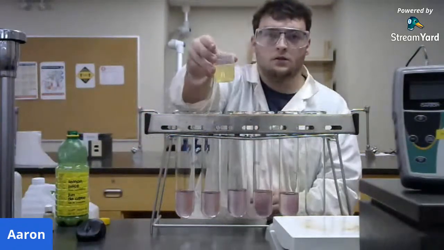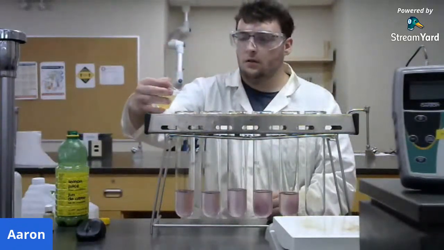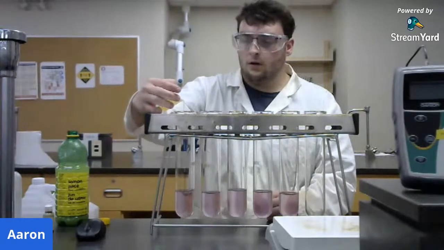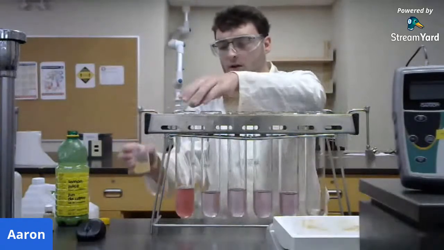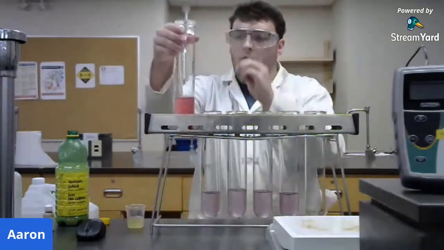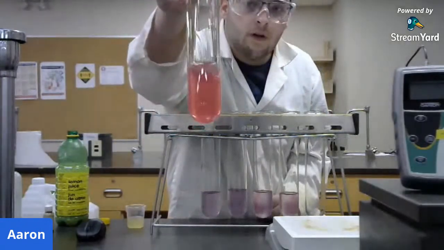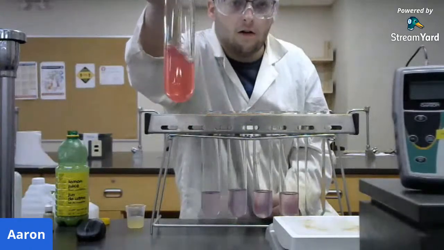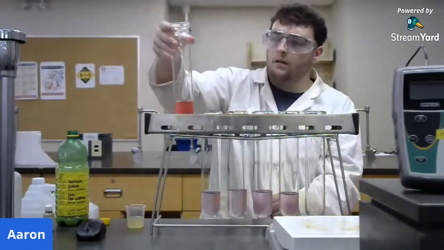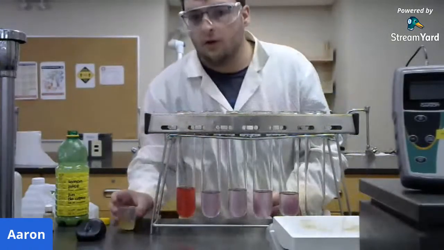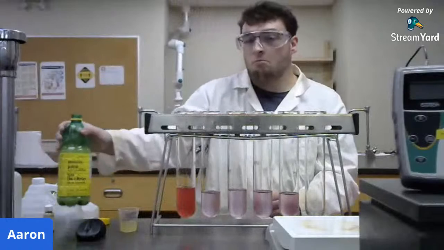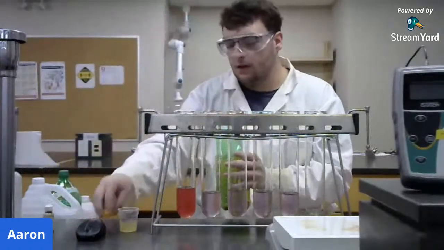So just pour a little bit in this beaker, and we're going to pour it in. So it was purple, right? You can see all the purple. And as we add the lemon juice, it turns a pinkish red color. So does anyone have any guesses as to what lemon juice is? Is it acidic? Is it basic?